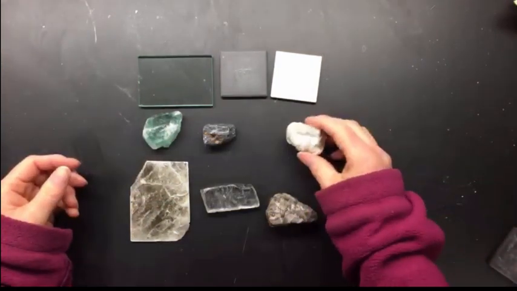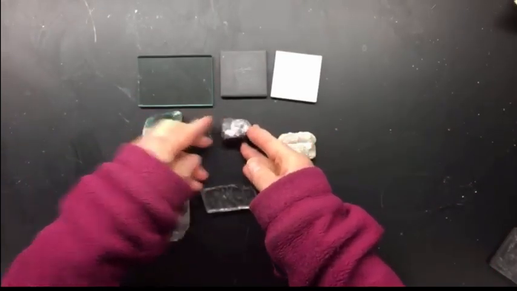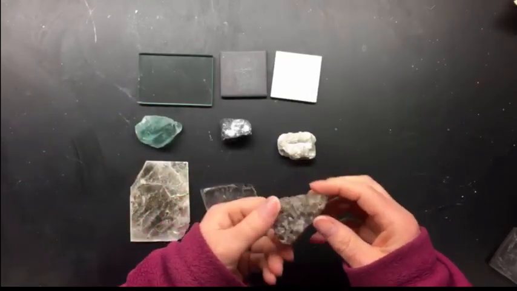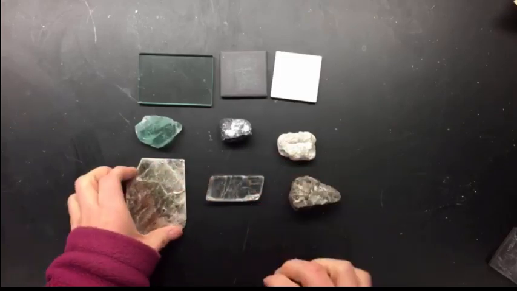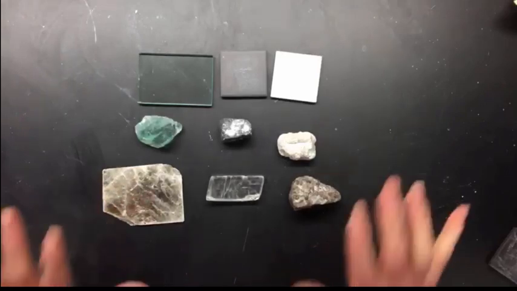Like this one's white, and you're like, okay, that's great. This one's kind of a silvery gray color. This one's green, that's helpful. Maybe a browny purpley color. This one's clear. Okay, that might be important. And this one almost has like a pearly sheen to it. Okay, so we have those down.